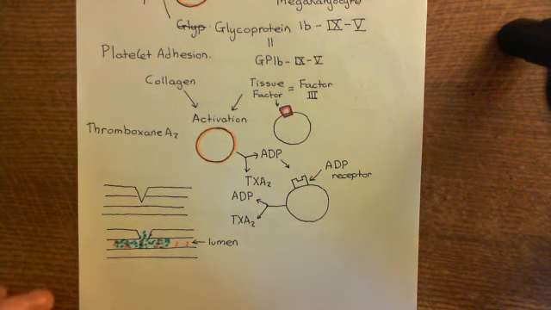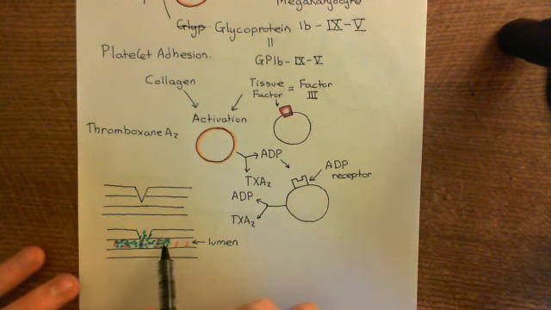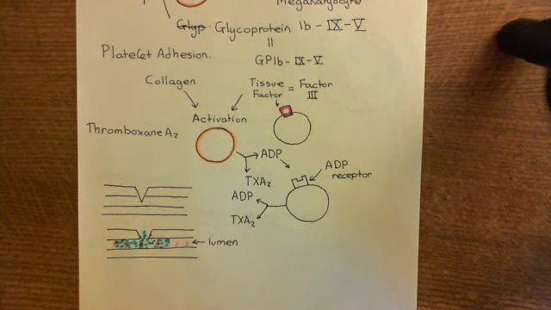Okay, now what does this thromboxane A2 do? Well, firstly, it causes vasoconstriction of the smooth muscle that lines the blood vessel. So it's going to act to cause vasoconstriction. So what thromboxane A2 will do is it will cause the smooth muscle cells that line the blood vessel to contract, okay? And when they contract, what will happen is their length will go down.